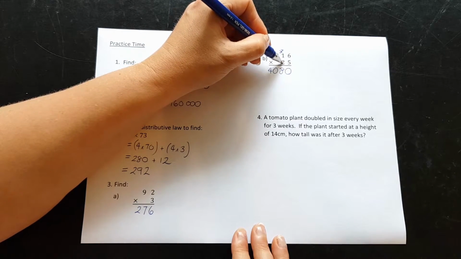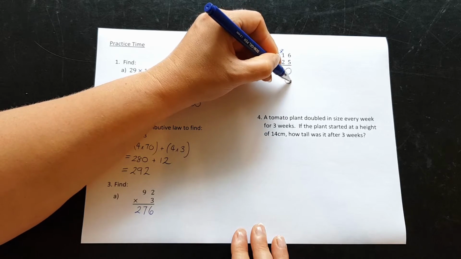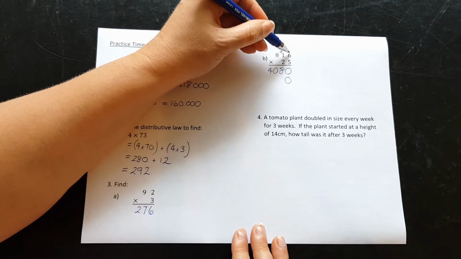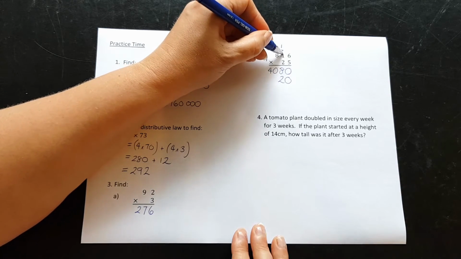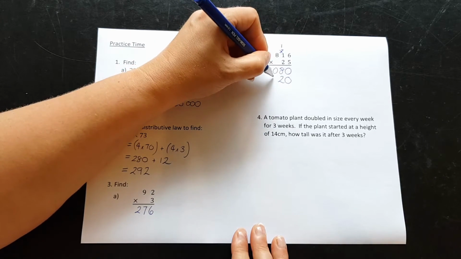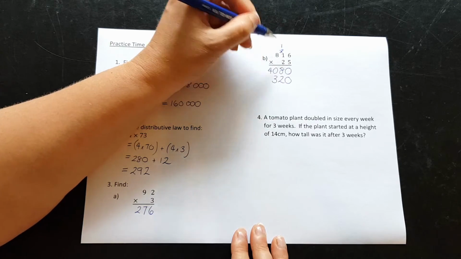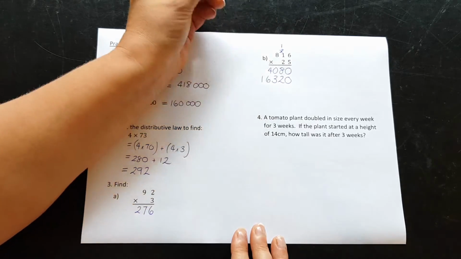Now we want to go to the tens digit. So we always have to put a 0 down first. 2 times 6 is 12. 2 times 1 is 2, plus the 1 is 3. And 2 times 8 is 16.